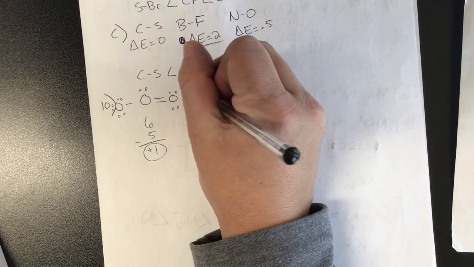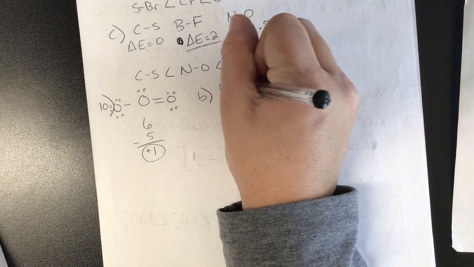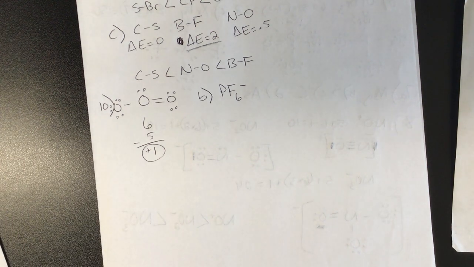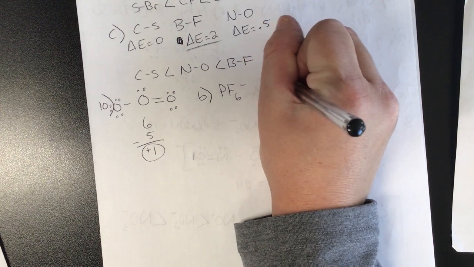Then we have B. This is PF6 negative. And I actually wrote the wrong answer in the answer sheet. I'm sorry about that. I drew it wrong for some reason, so I'll give you the correct answer here. Fluorine: there's 6 of them, and each has 7 valence electrons. Phosphorus has 5, and then we have a negative 1, so it's a total of 48 electrons.